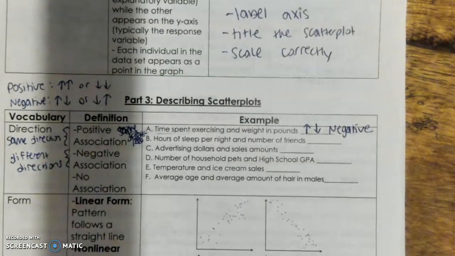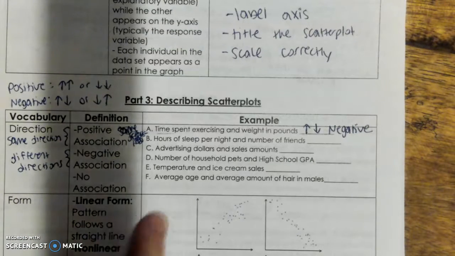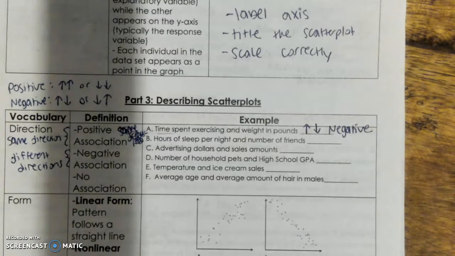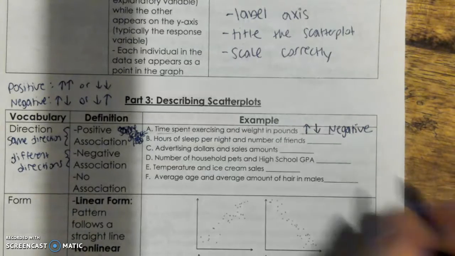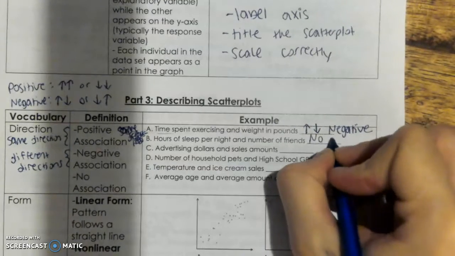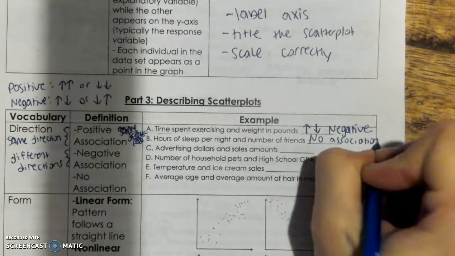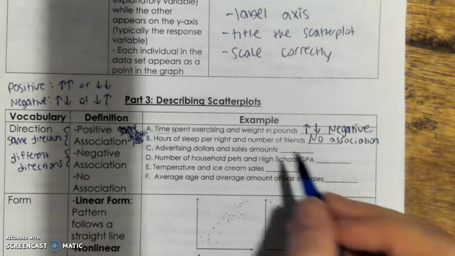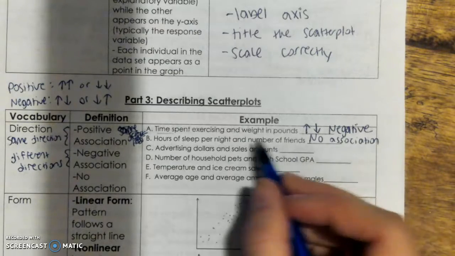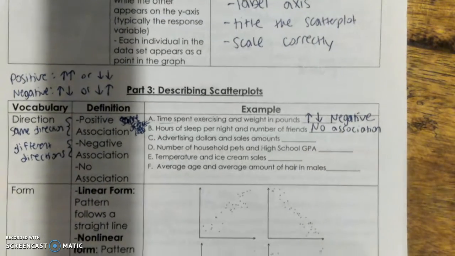Go ahead and pause the video and come back once you've done B through F. Okay, B: hours of sleep per night and number of friends. Well, this one should have no association. The number of hours you sleep at night and the number of friends you have really don't have any sort of relationship, I would think.